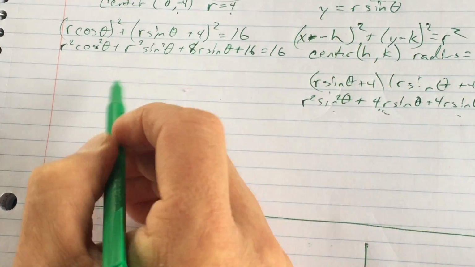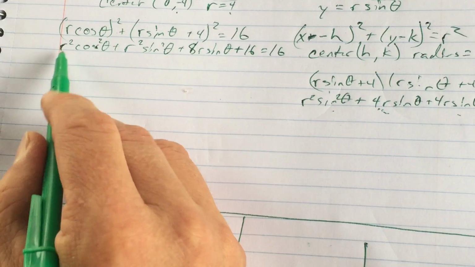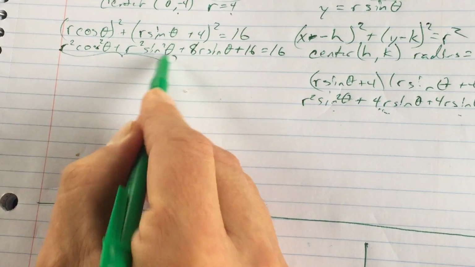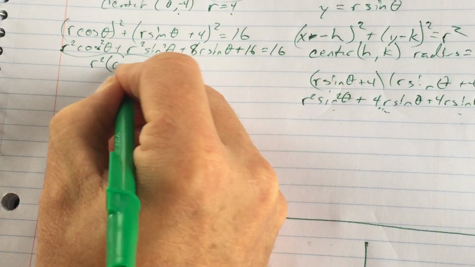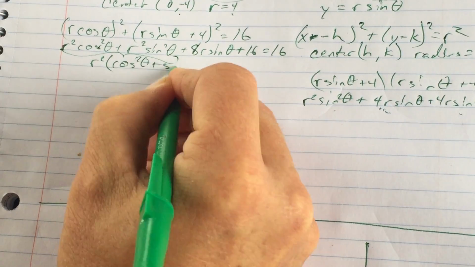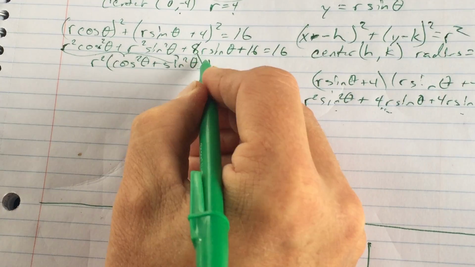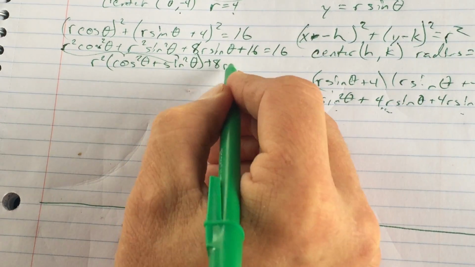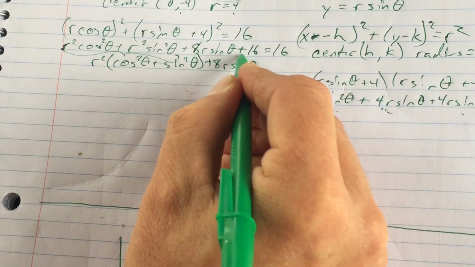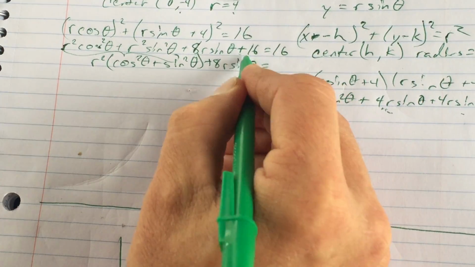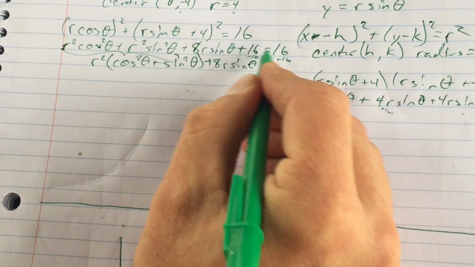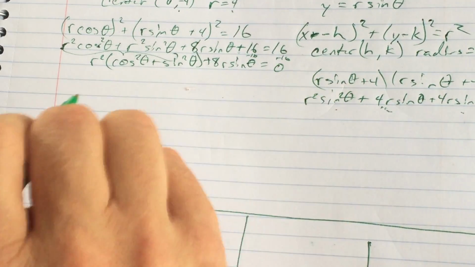So 8r sine theta plus 16 equals 16. Now with this, we can factor out an r squared, and then we have cosine squared theta plus sine squared theta. That's important. Plus 8r sine theta. We can subtract 16 from both sides, and that will be 0.